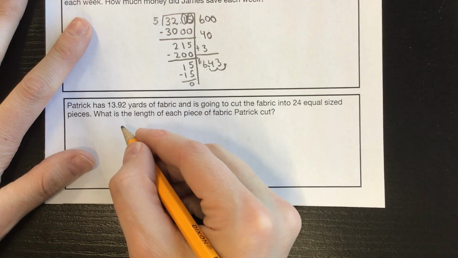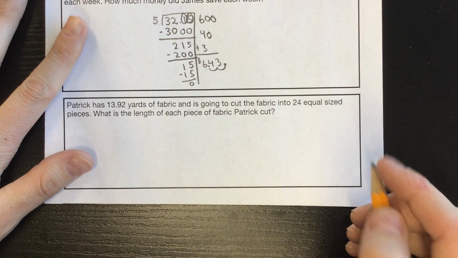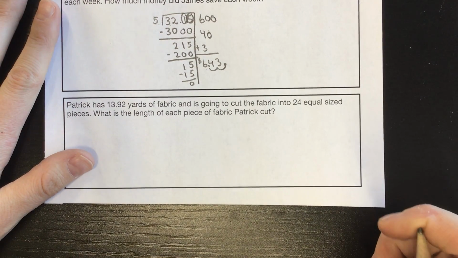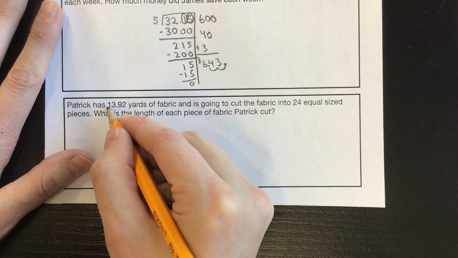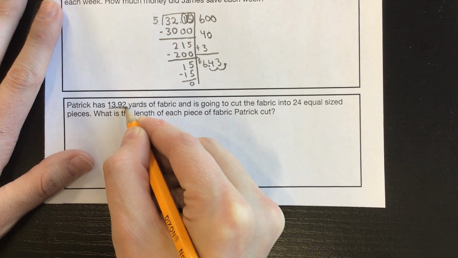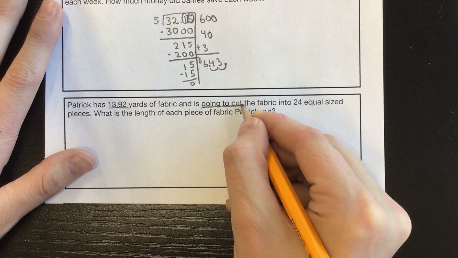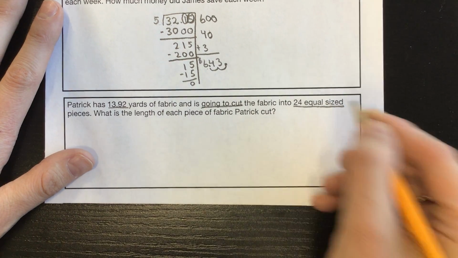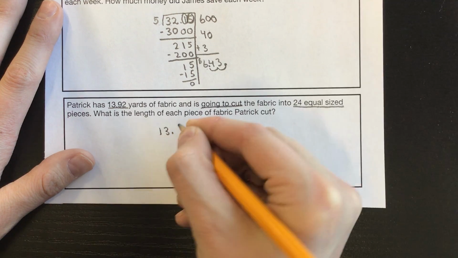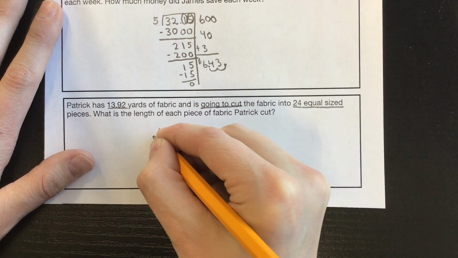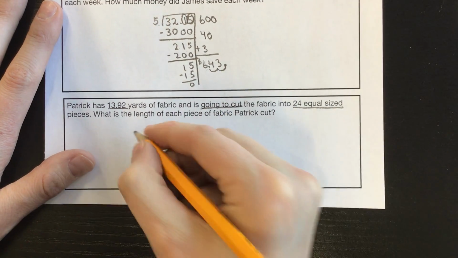Patrick has 13 9200 yards of fabric and is going to cut the fabric into 24 equal-sized pieces. What is the length of each piece of fabric that Patrick cut? So we know that he has a piece of fabric that's 13 9200 yards, and he's going to cut the fabric into 24 equal-sized pieces. So that means he is going to take his total, 13 9200, and split it up into 24 equal groups.